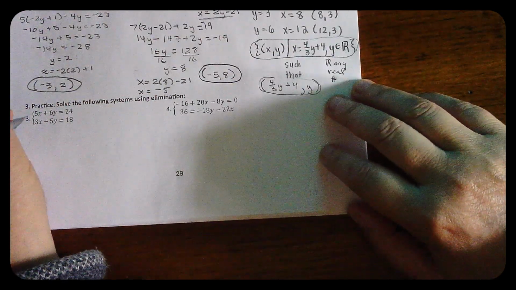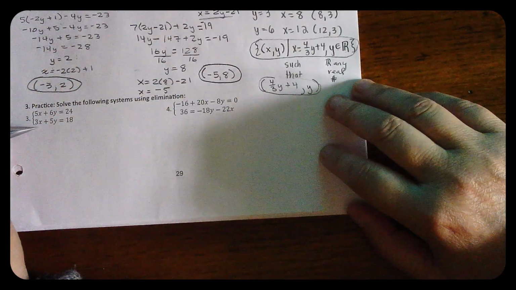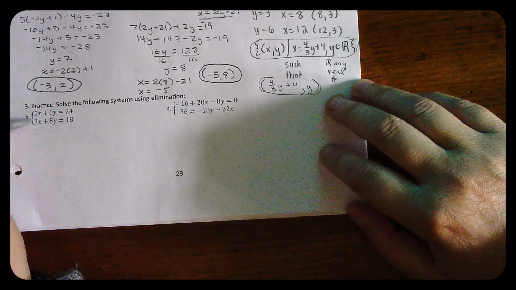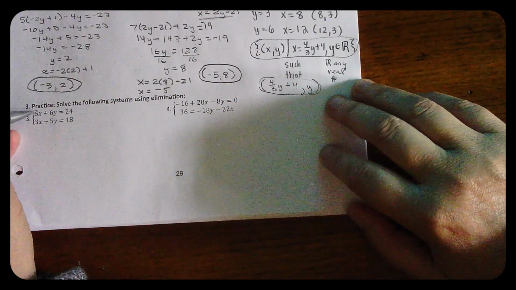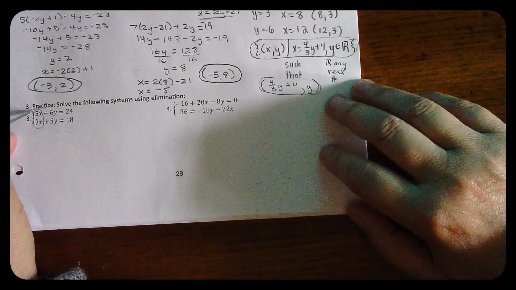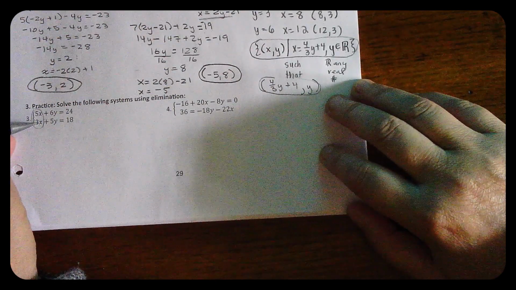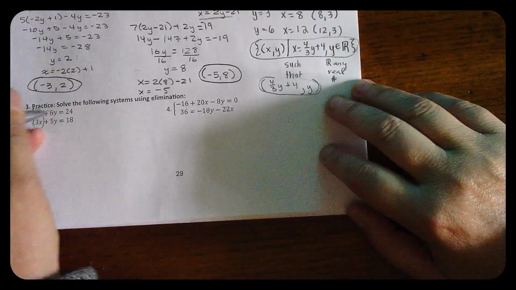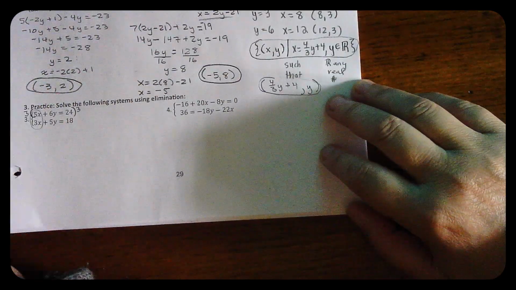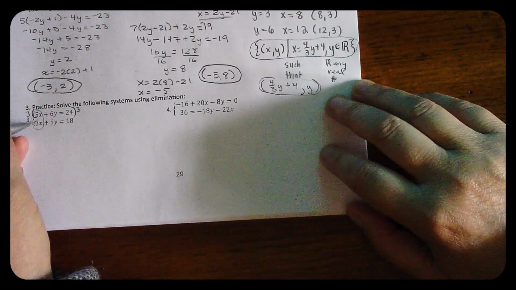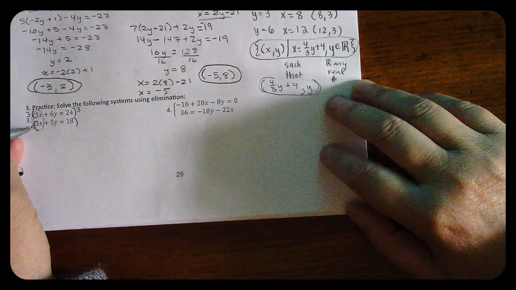Okay, so number 3, you have 5x plus 6y equals 24 and 3x plus 5y equals 18. They're both in standard form. That's good news. So I'm going to decide to get rid of the x's. That's the elimination method. So my target number of 5 and 3 is 15. So I'm going to need to multiply the top equation by 3 on both sides. And then I want negative 15 on the bottom. I like opposites. So I'm going to multiply the bottom equation by negative 5.